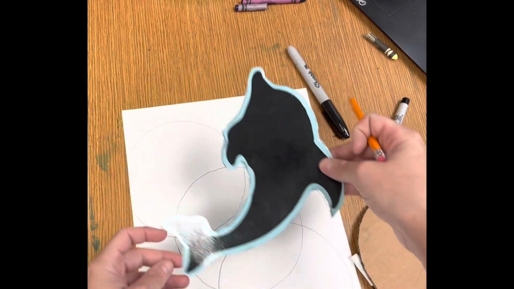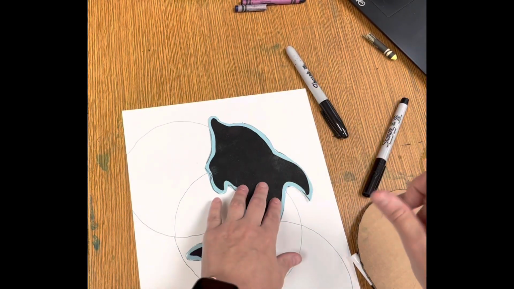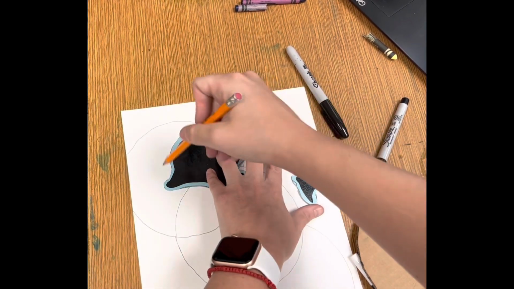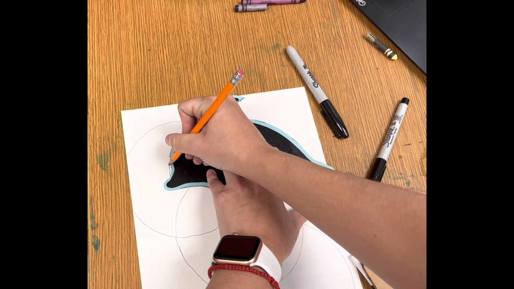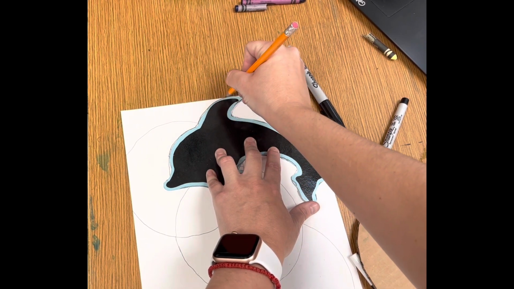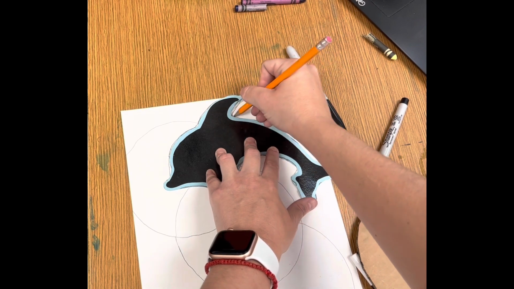So now I'm going to go with my dolphin, and I'm going to just kind of place it here. Or actually, let's do that. Actually, she's jumping over that. And we're going to trace it. It's okay if it goes off the page.